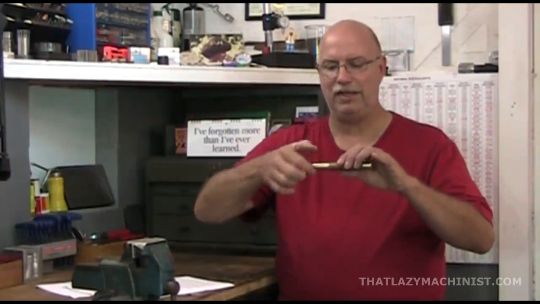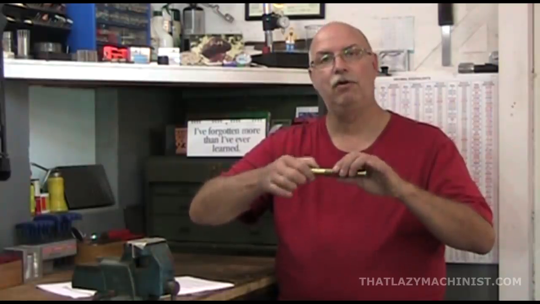Now, how can I make sure that it's round? Well, I do the same measurement on several different spots around the part. And if I get a constant reading, my part is cylindrical. If I don't get a constant reading, there's some oval problem with my part. How about parallelism?